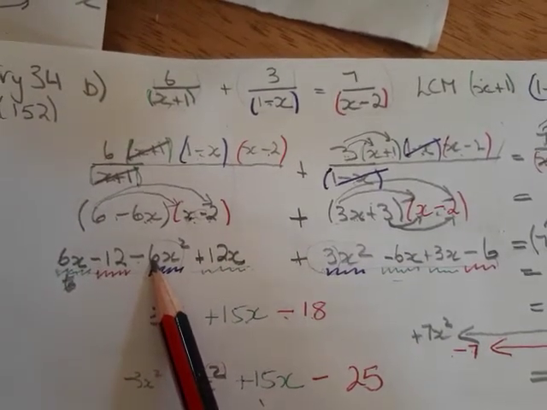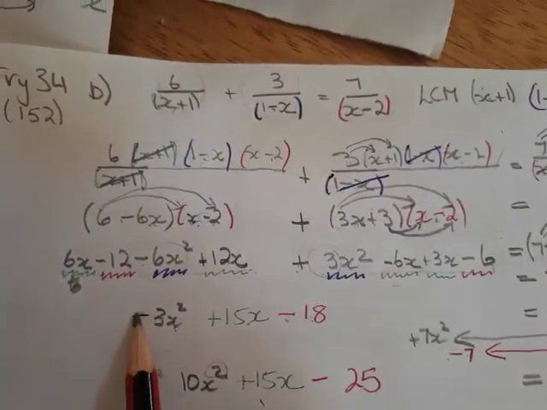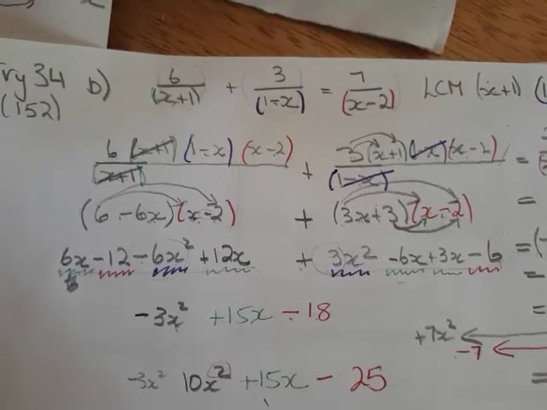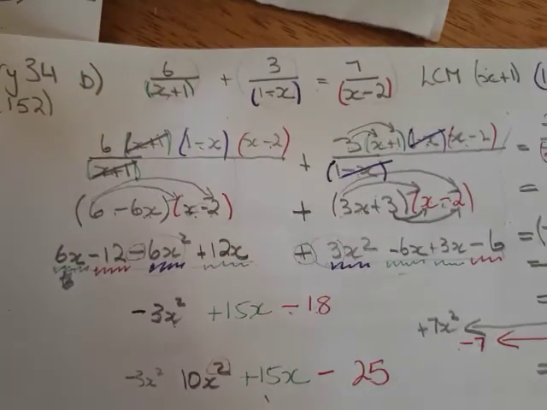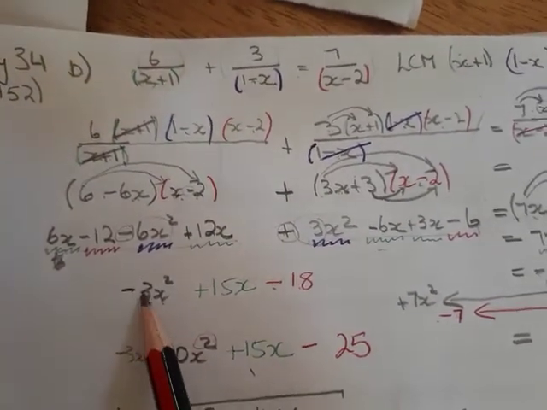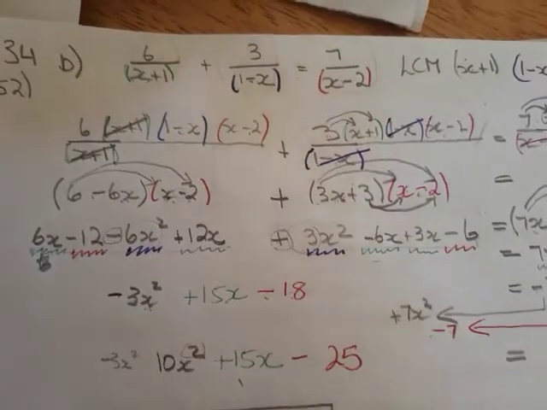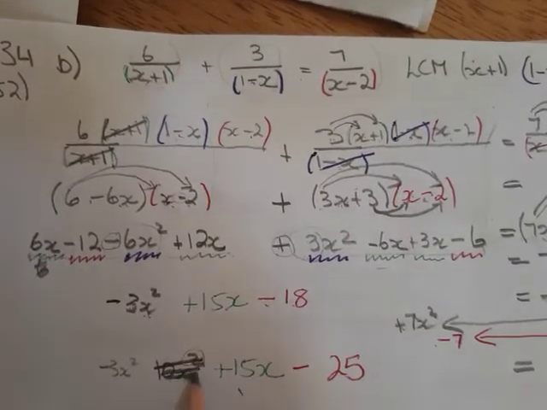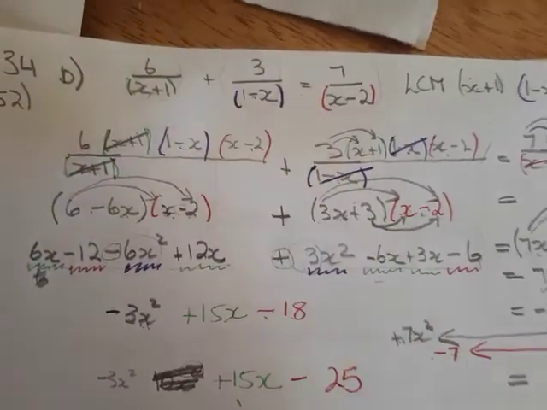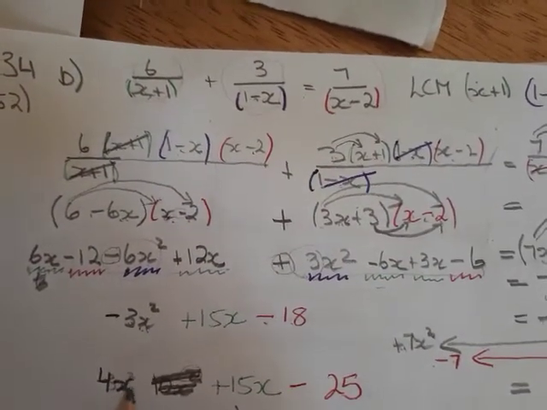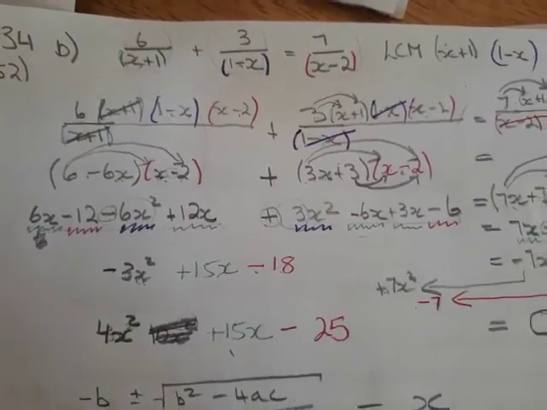This is negative 6x squared plus 3x squared gives you a negative 3x squared. It's not positive, people. So again, we make mistakes very easily with the negative and the positive. Now, if we look at the next step, we have negative 3x squared plus 7x squared, which then this 10x squared is completely wrong, people. Negative 3 plus 7 gives me 4x squared. Okay, I hope it doesn't confuse you.